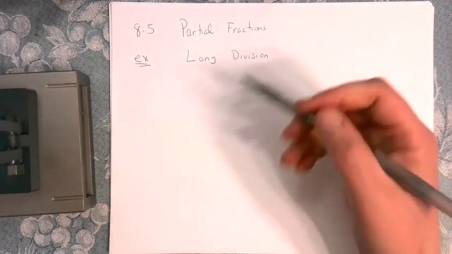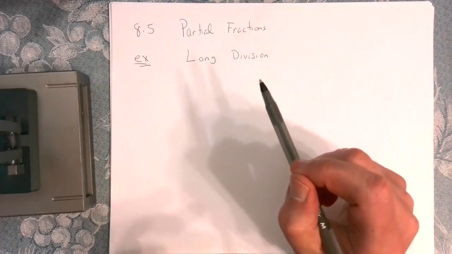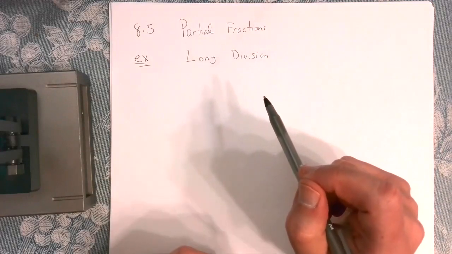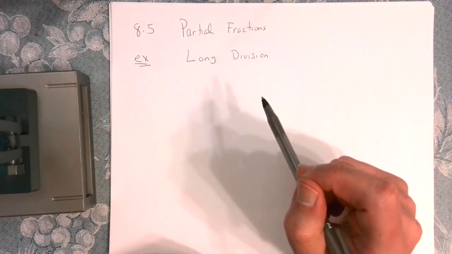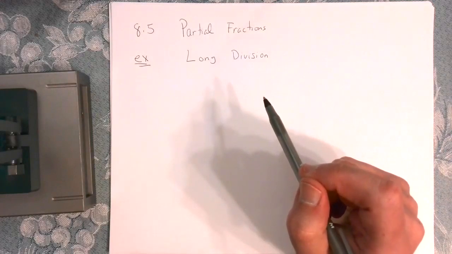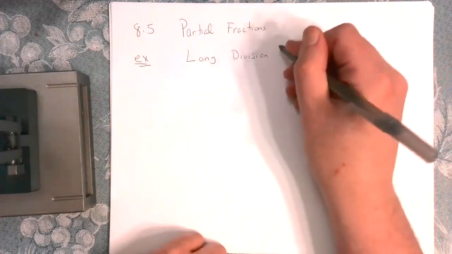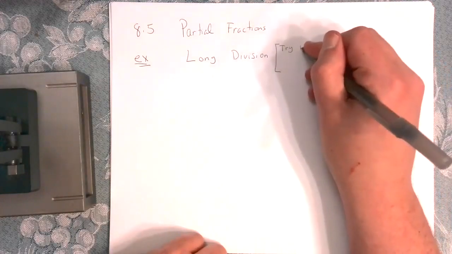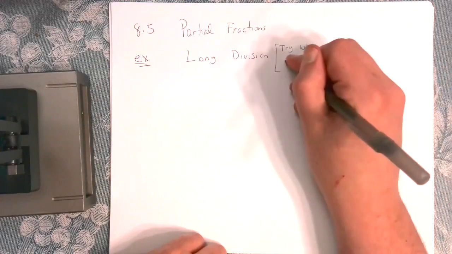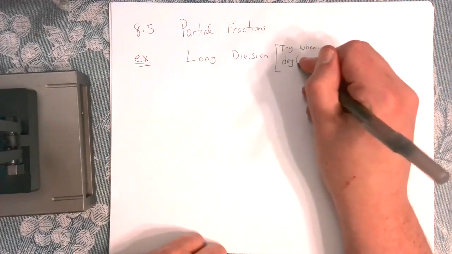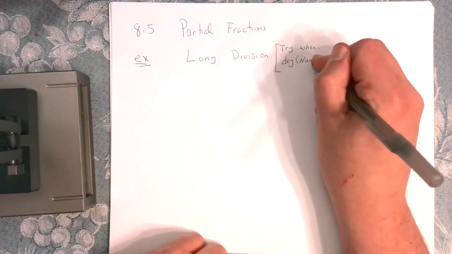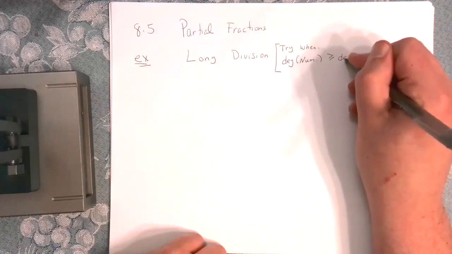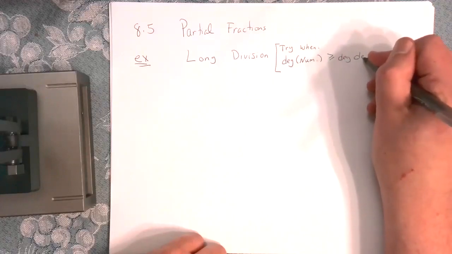And remember when I use long division. I use long division if the degree of the numerator is equal to the degree of the denominator, or if the degree of the numerator is larger than the degree of the denominator. So I'll say try when the degree of the numerator is greater than or equal to the degree of the denominator.